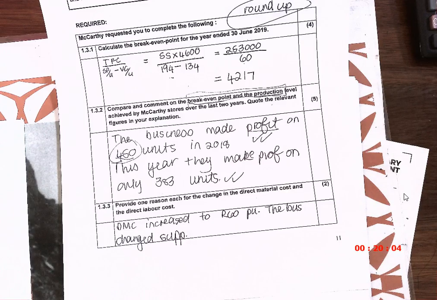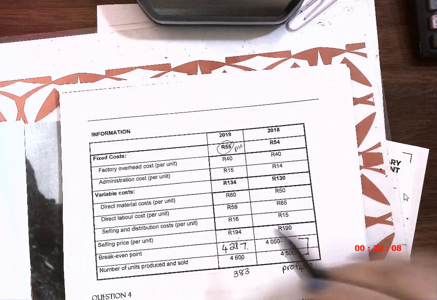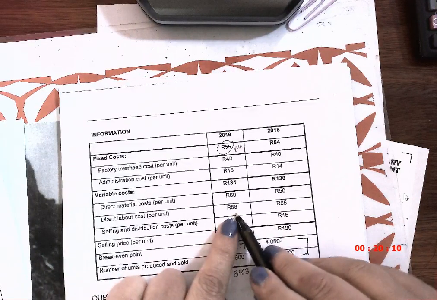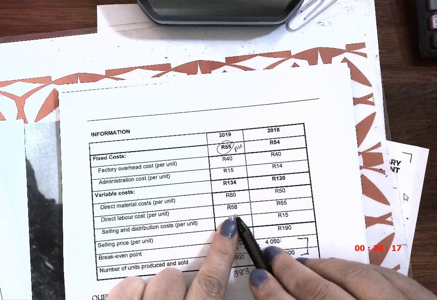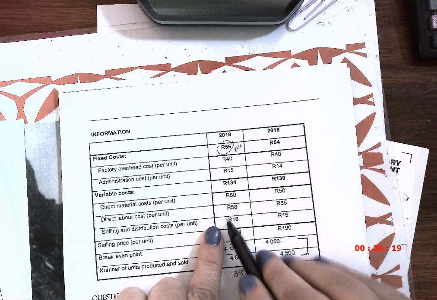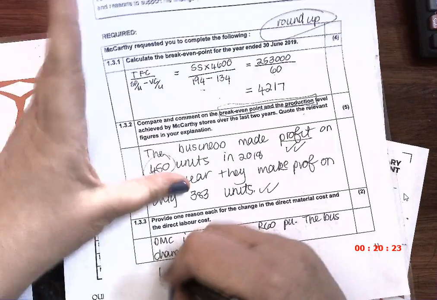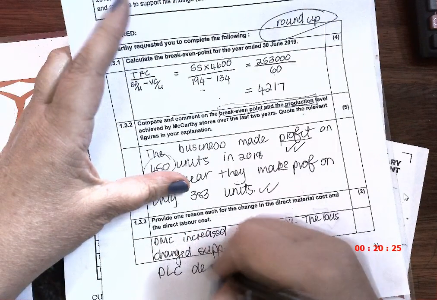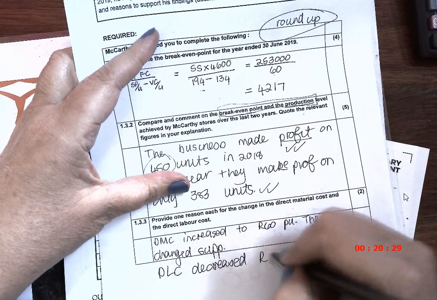Okay, let's look at the direct labor. So the direct labor decreased. Do I pay them less? No, this is not what I pay them. This is how much it costs per unit to hire them. So direct labor cost decreased to 58 rand per unit.